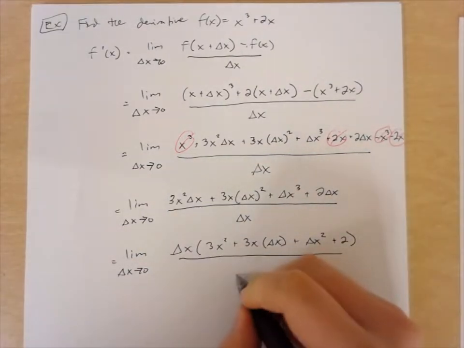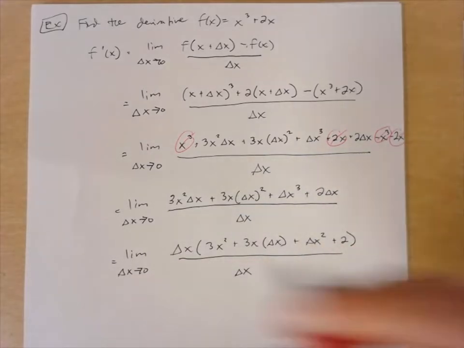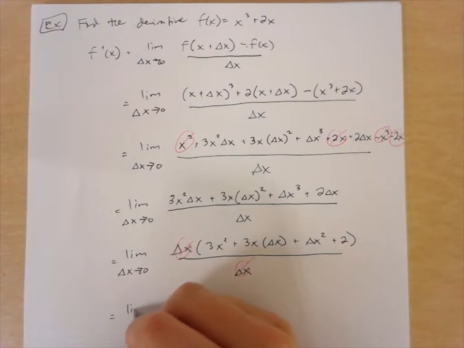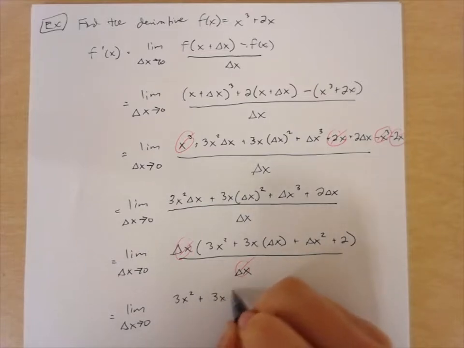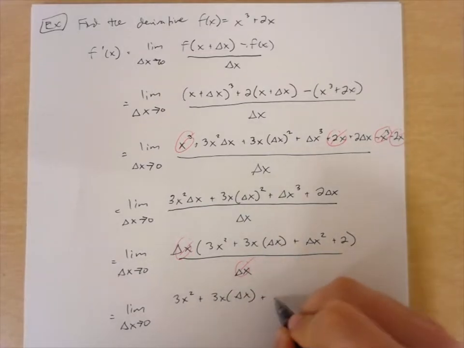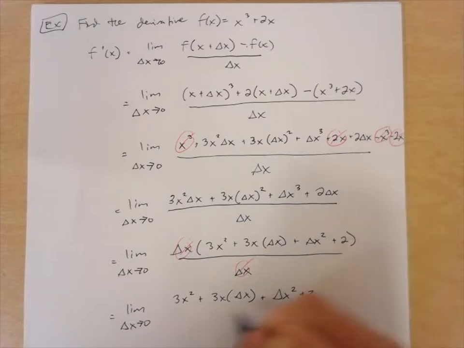And then on the bottom we still have change of x. Now we are ready to cancel those out. And we are left with the limit as change of x approaches 0 for 3x squared plus 3x times change of x plus change of x squared plus 2.